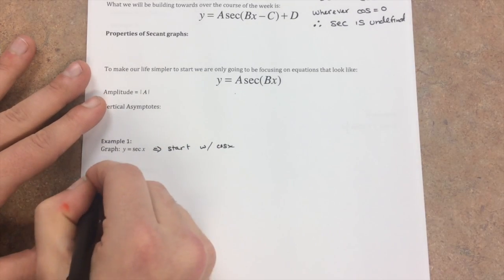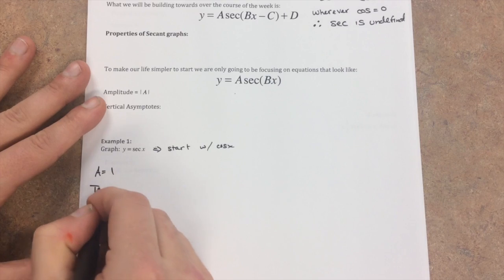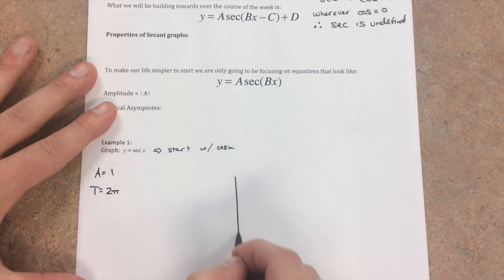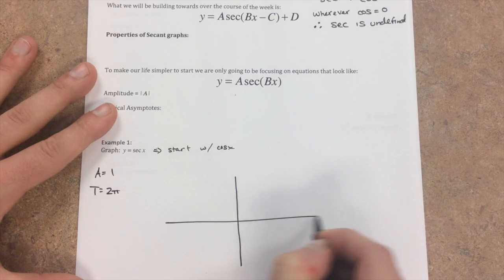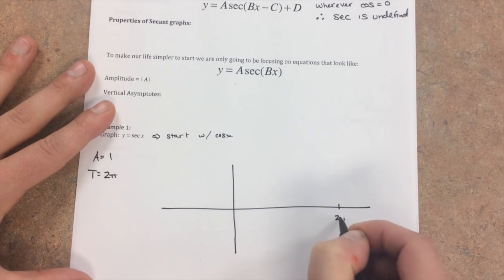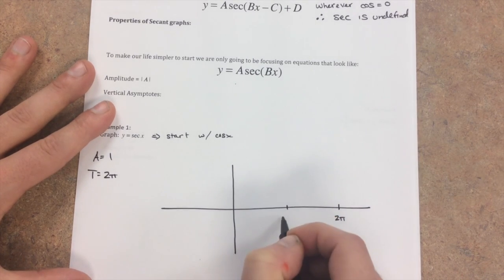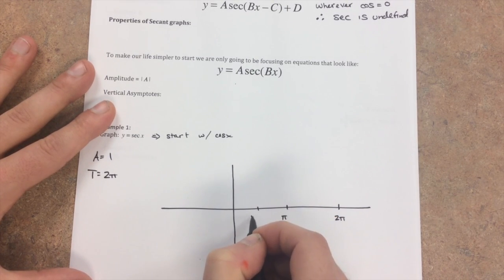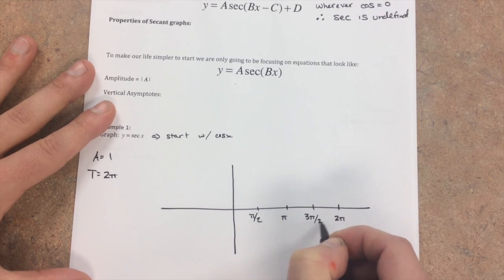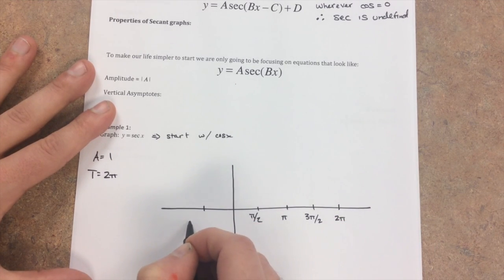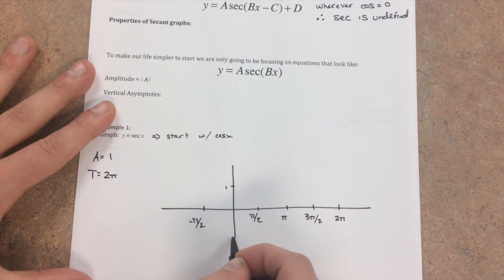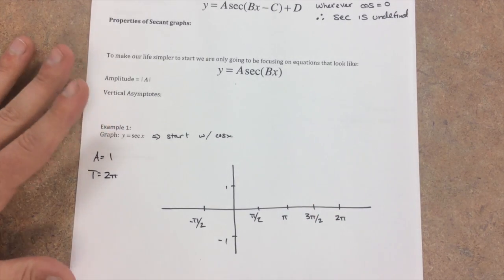Okay, so our amplitude is 1. Our period is 2 pi. So I'm going to draw this out just a little bit. We're going to go out to our 2 pi. We're going to cut that in half. We get pi. Cut that in half. We get pi over 2. Cut this in half. We get 3 pi over 2. And just for our sake, I'm going to include this negative pi over 2. Our amplitude is 1. Our lower spot is negative 1.